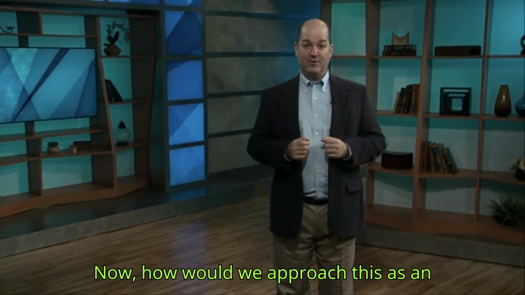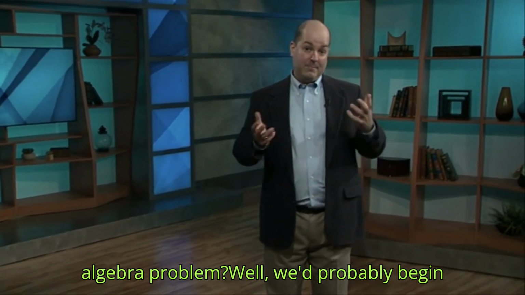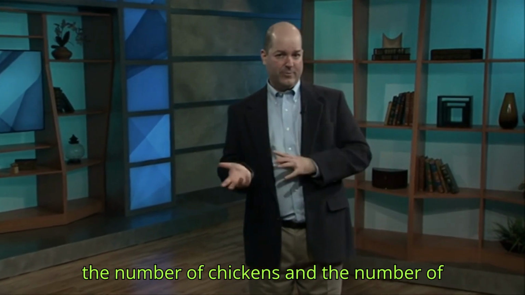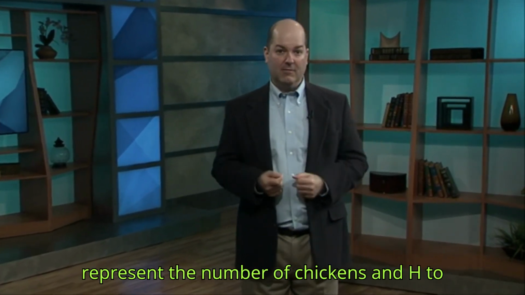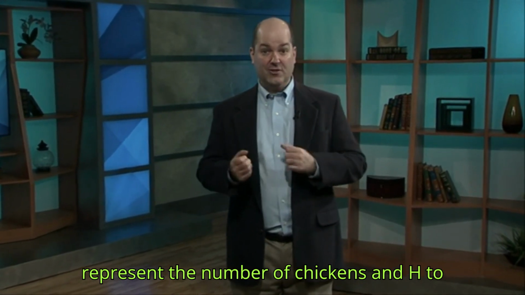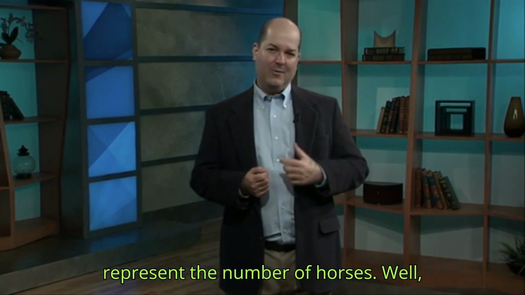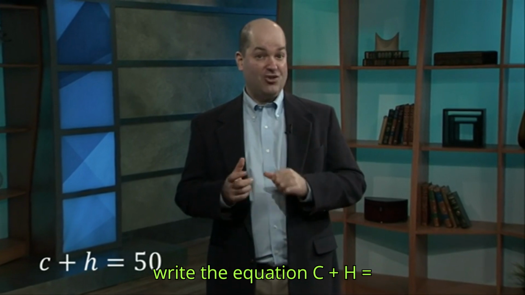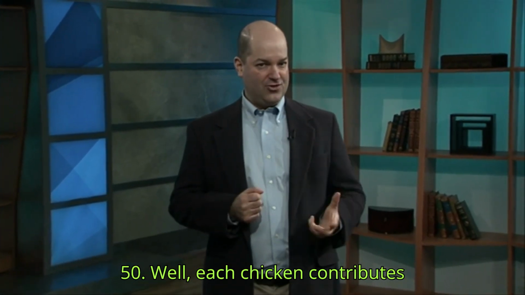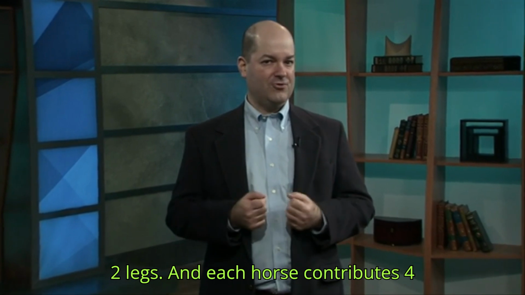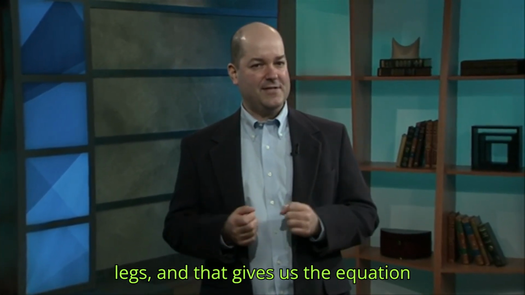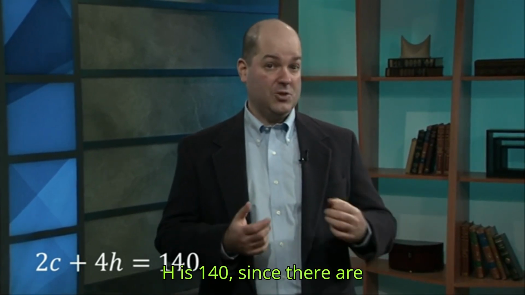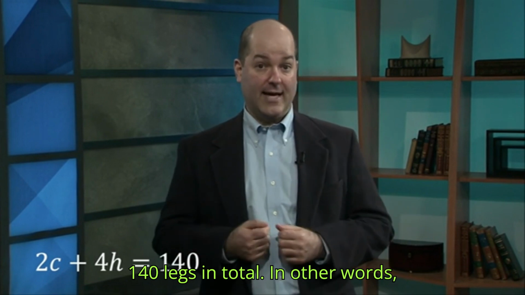Now, how would we approach this as an algebra problem? Well, we'd probably begin by defining some variables to represent the number of chickens and the number of horses. Let's use C to represent the number of chickens and H to represent the number of horses. Since there are 50 animals in all, we can write the equation C plus H equals 50. Each chicken contributes 2 legs, and each horse contributes 4 legs, and that gives us the equation 2C plus 4H equals 140, since there are 140 legs in total.